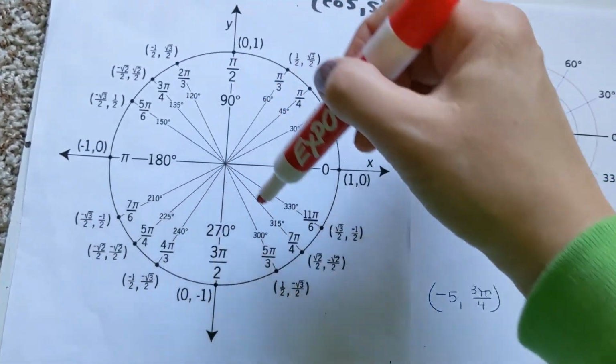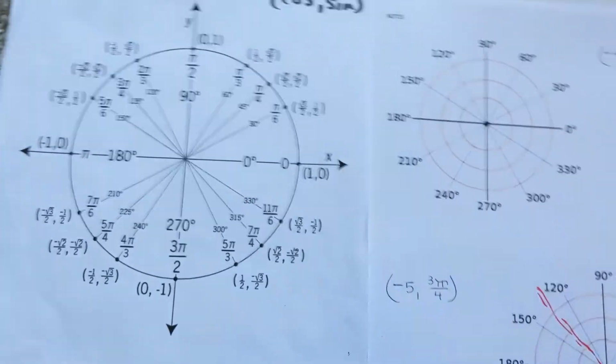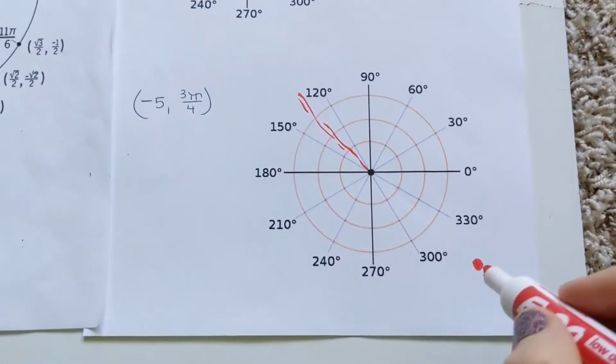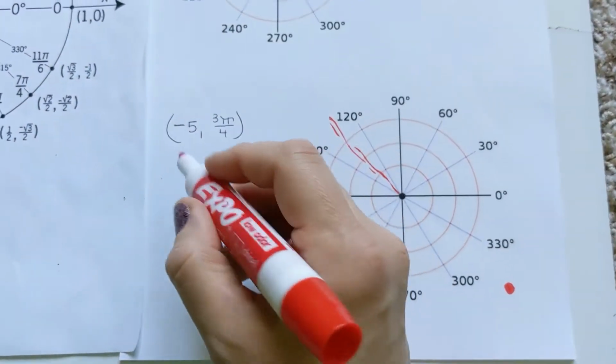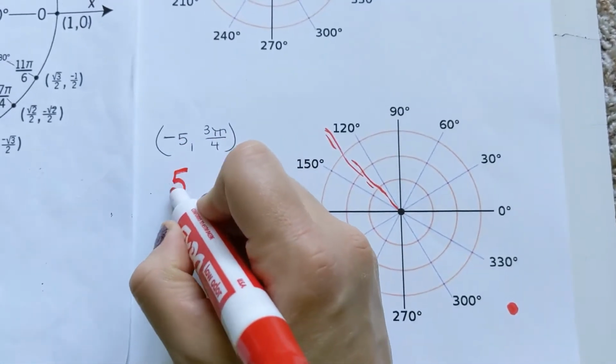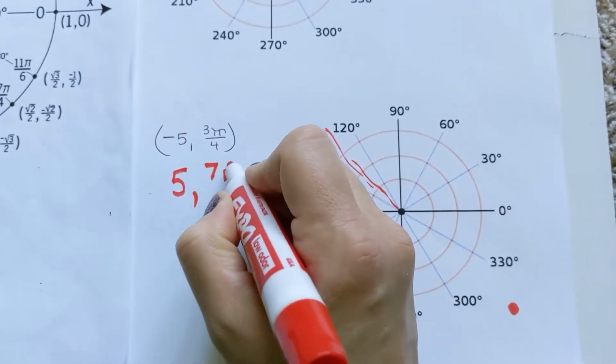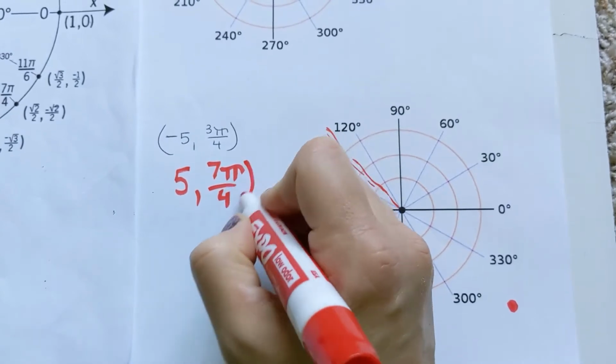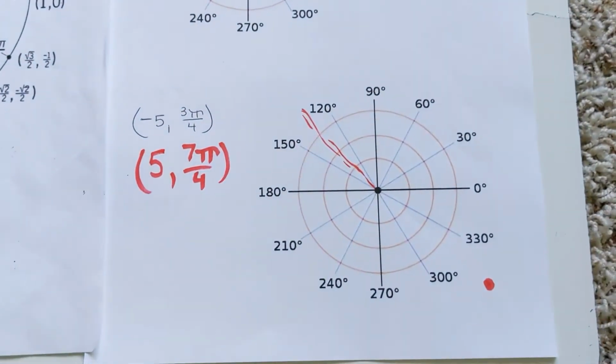Okay, now that's really not at 3 pi over 4. That's really, if you looked over here, 3 pi over 4 backwards of it would be 7 pi over 4. So the name of this coordinate, but using all positives, which is what we have to do, would be that, positive 5, 7 pi over 4.